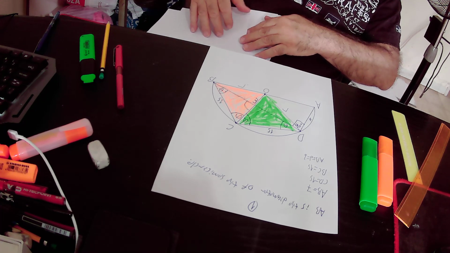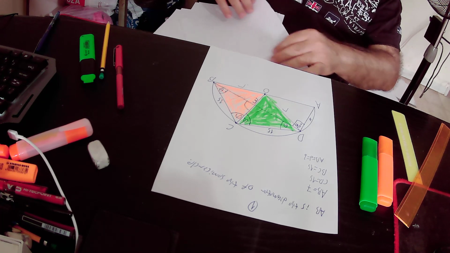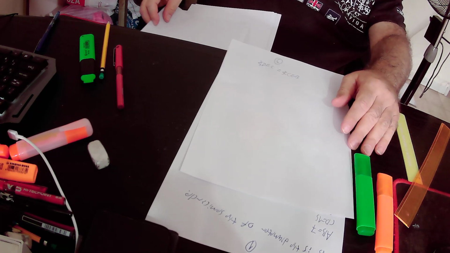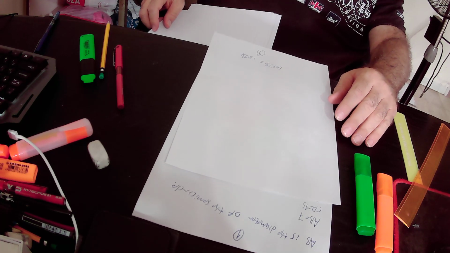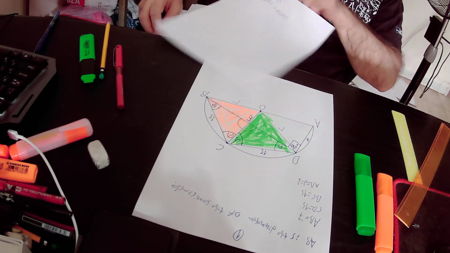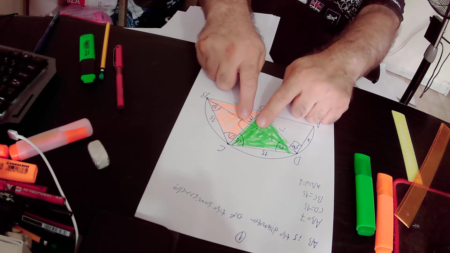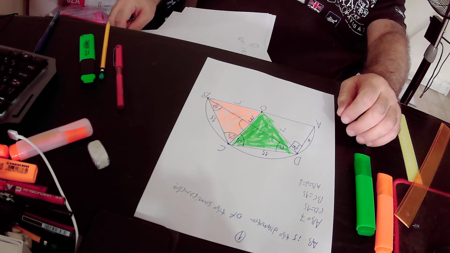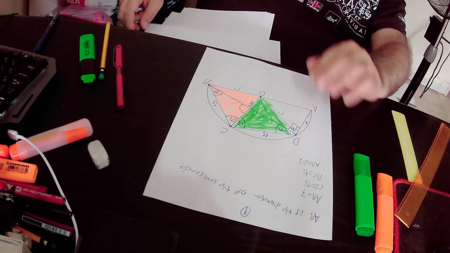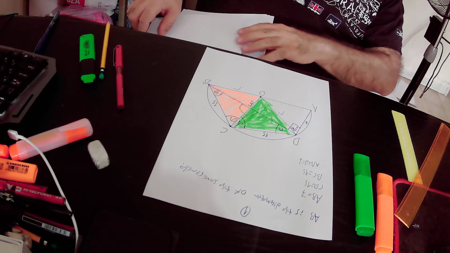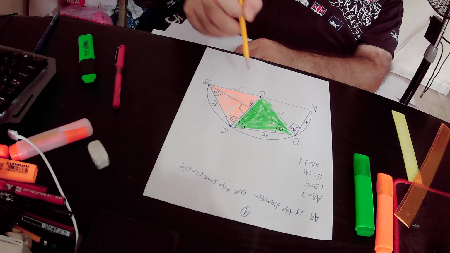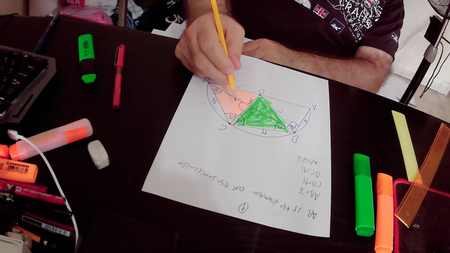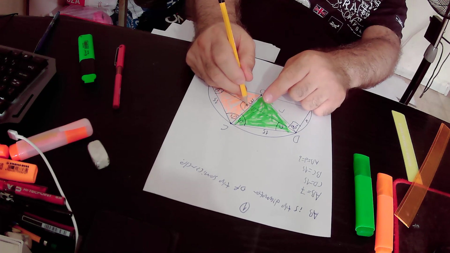Again, angle DEC in the green triangle is equal to angle CEB in the orange triangle. Those two angles are equal to each other according to the rule that corresponding angles in congruent triangles are equal to each other. And if we define angle CED as x, then angle CEB must also be equal to x, because those two angles are equal to each other.